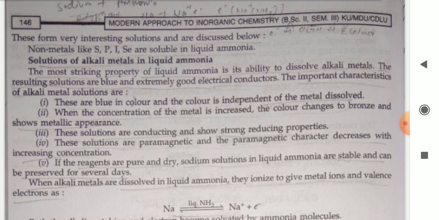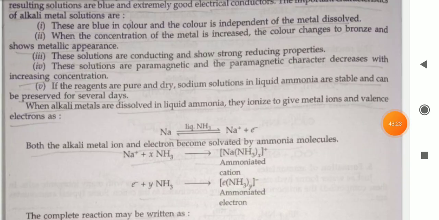The resulting solutions are blue and extremely good electrical conductors. The important characteristics of alkali metal solutions are: they are blue in color and the color is independent of the metal dissolved. When the concentration of metal is increased, the color changes to bronze and shows metallic appearance. Third, these solutions are conducting and show strong reducing properties. These solutions are paramagnetic and the paramagnetic character decreases with increasing concentration.